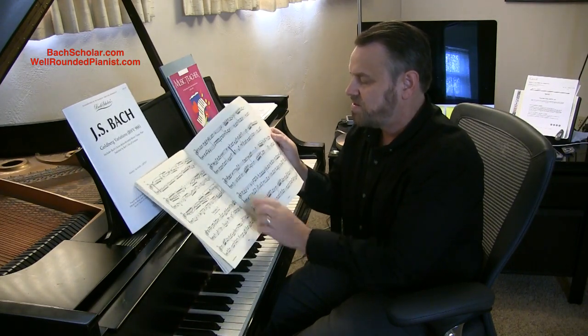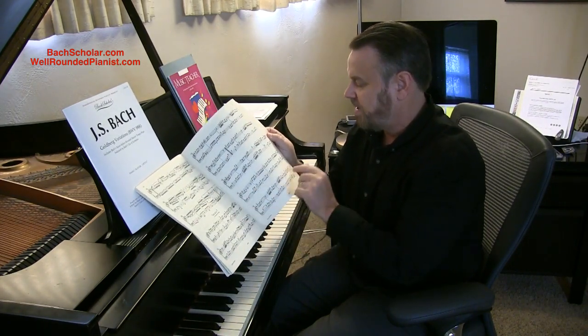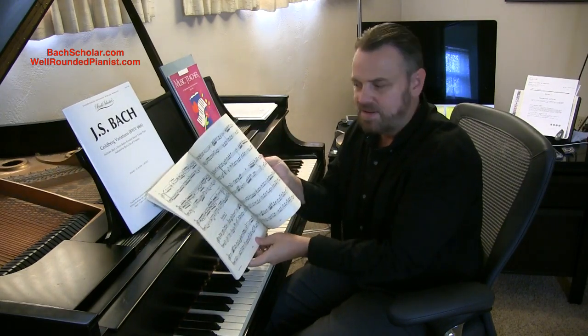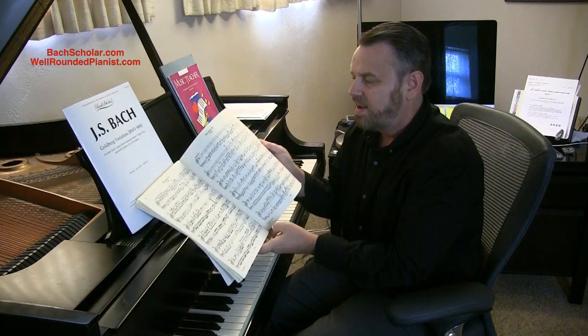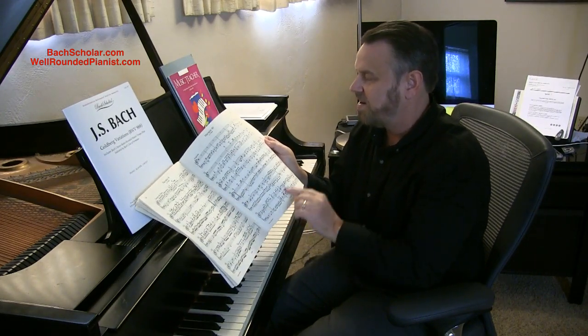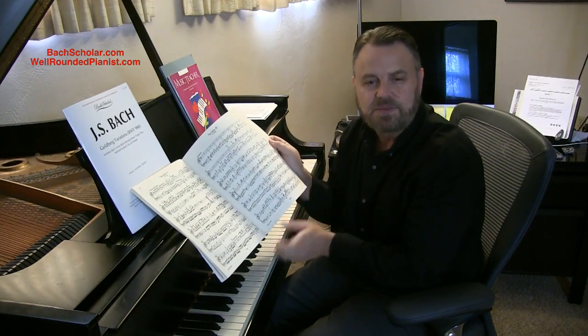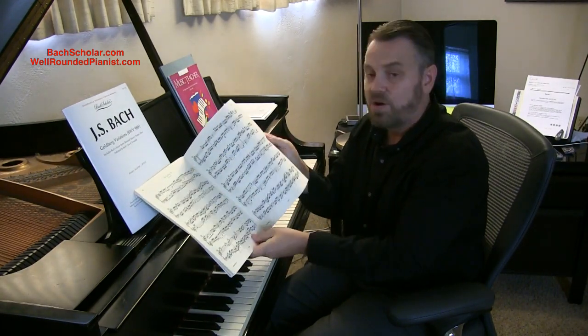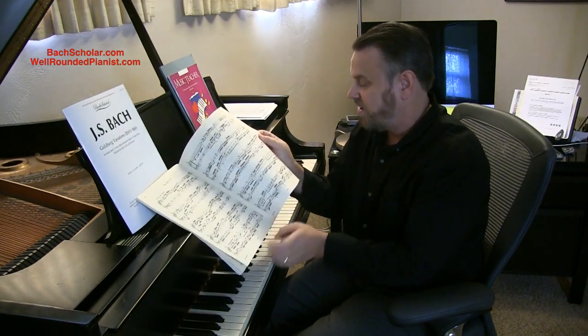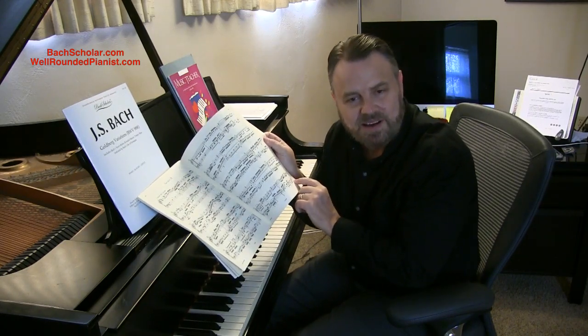After variation 6, no fermata. After variation 7, no fermata. After variation 8, there is a fermata. After variation 9, no fermata. After variation 10, there is a fermata. After variation 11, no fermata. After variation 12, there is a fermata.